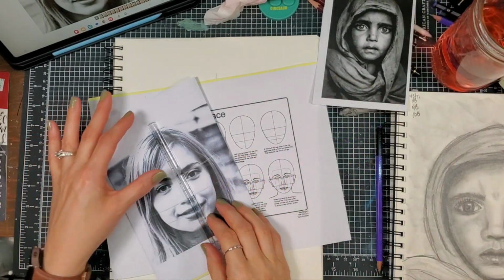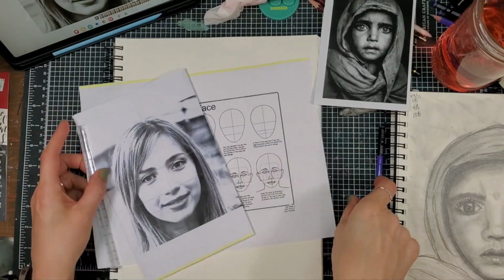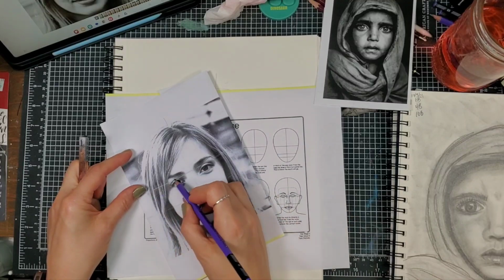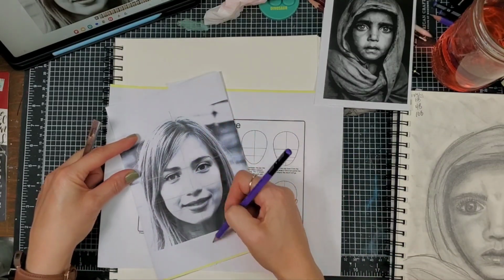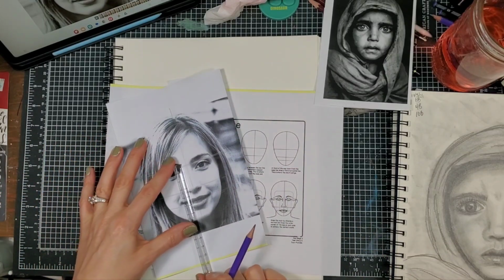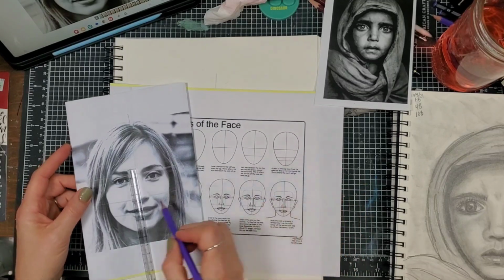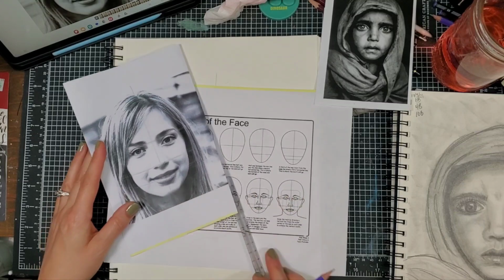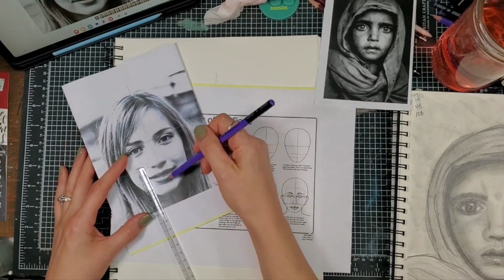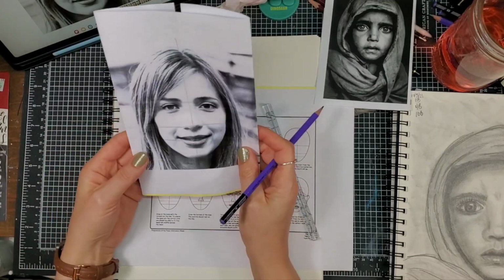So I'm going to measure out her center, mark it, and go all the way across. I did my center line also, and then I'm going to measure half of the bottom. So we're going to put in that line, and that falls right there. And then I'm going to split this in half also, so that one falls there.